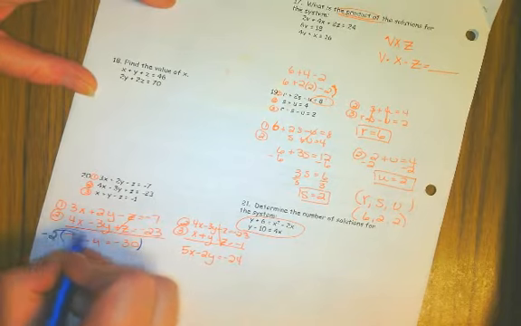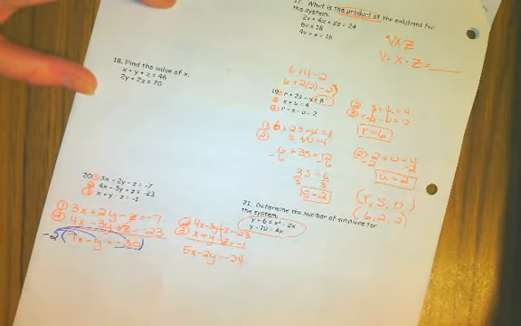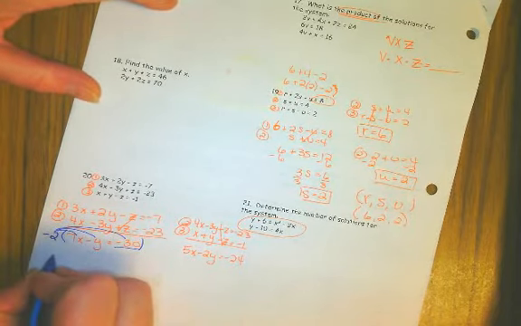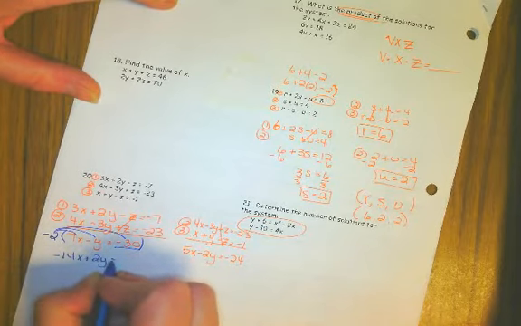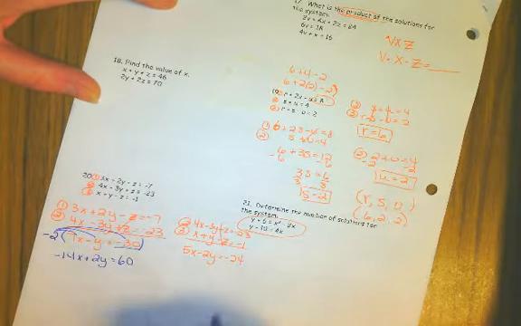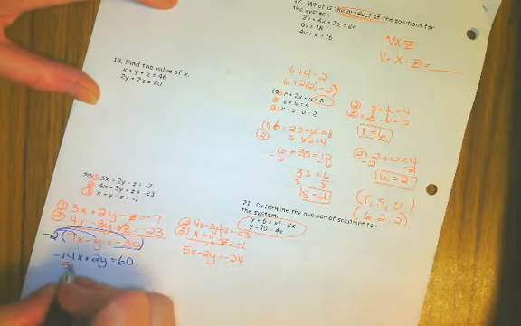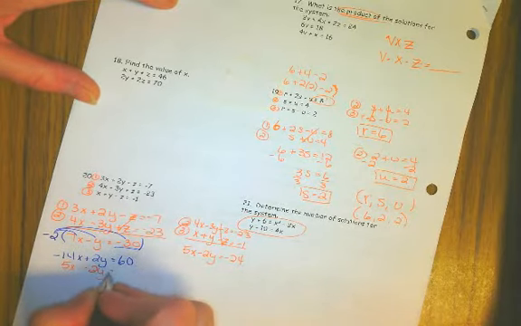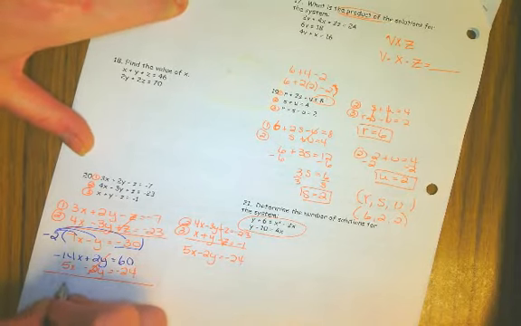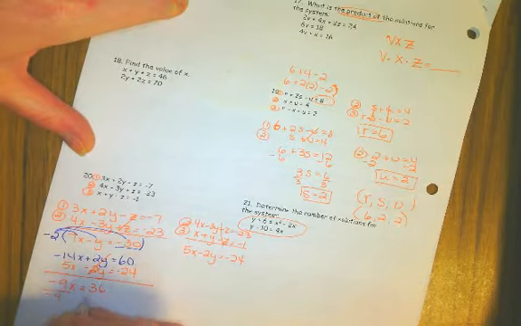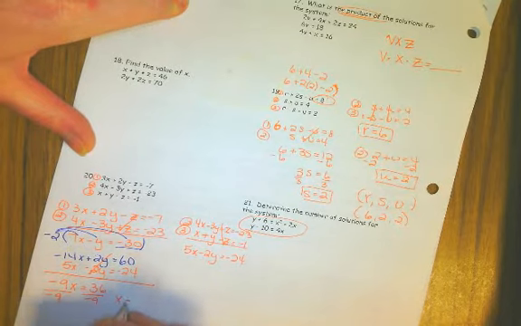So if I multiply this whole thing, and don't forget the last one, everybody seems to always forget that one, I'm going to end up with negative 14x plus 2y equals 60. I'm going to line that one up underneath it. So 5x minus 2y equals negative 24. Y's cancel out. That gives me negative 9x equals 36. Oh good, this is going to come out as a nice number. And x equals negative 4.